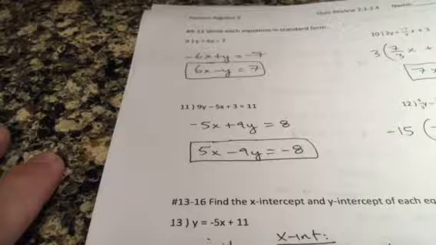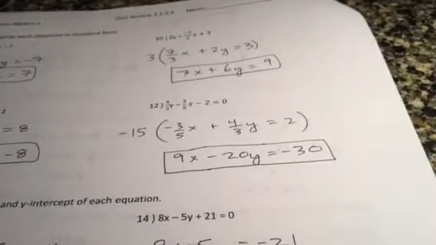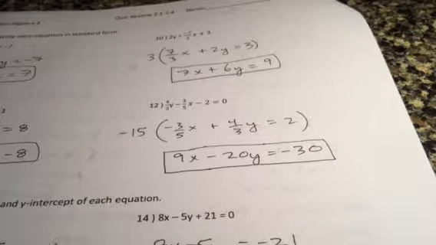Just switch the x and y. Remember, x has to go first. x has to be put first. I saw some mistakes there too. Multiply everything by negative. Number 12, first off, I'm switching x and y, moving the 2 over. I'm going to multiply everything by -15. That's the lowest common denominator. All right, so there we go.